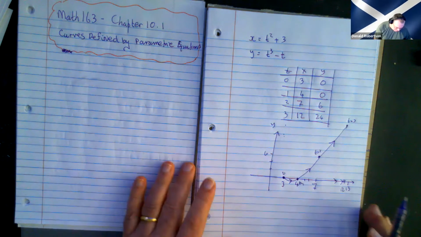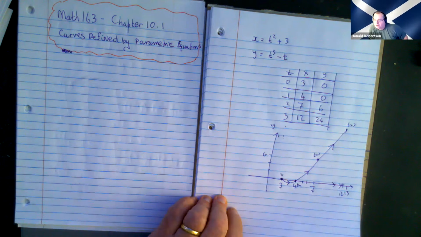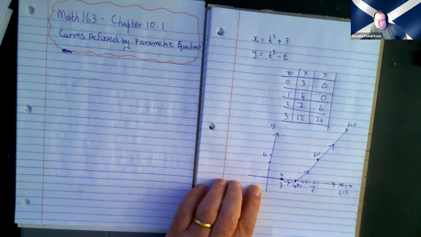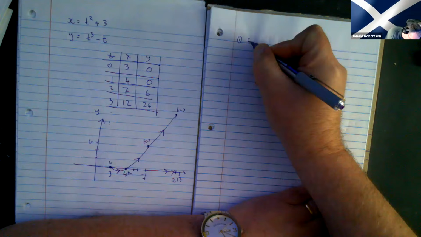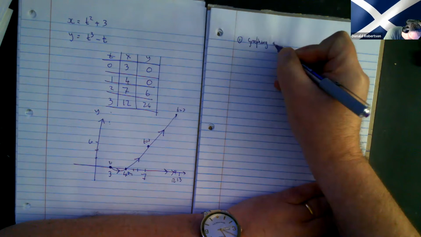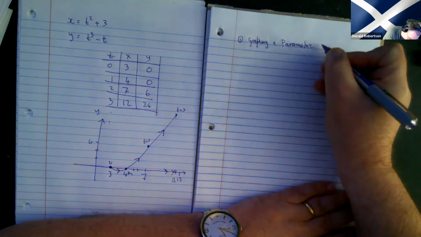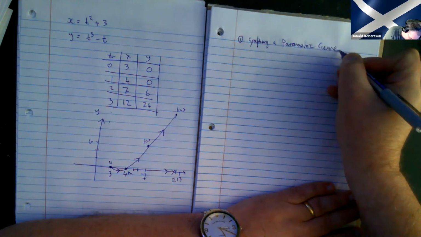I'm hoping that you remember doing some parametric stuff way back in trig. You might not have done a lot, but do you remember doing some of it? The kind of things that you're going to get with parametric are, number one, graphing it. And there are two ways to do that.